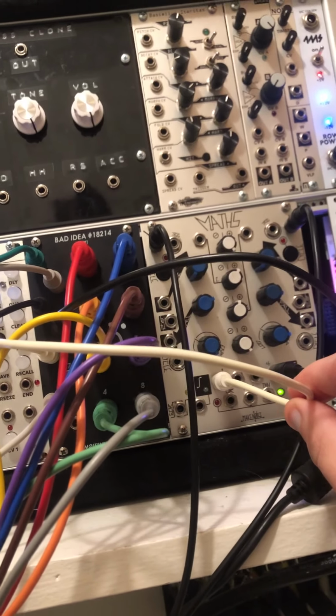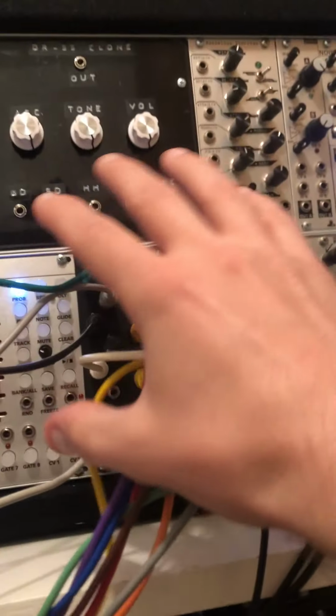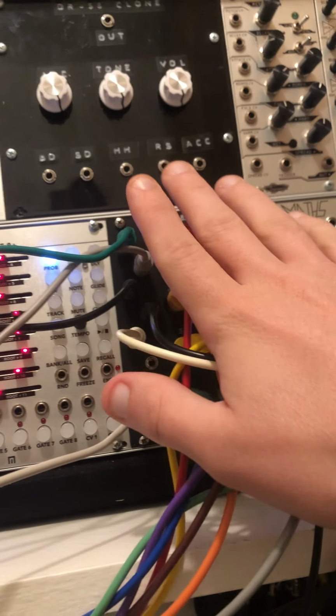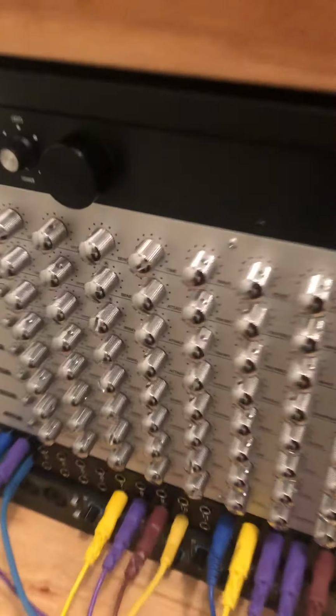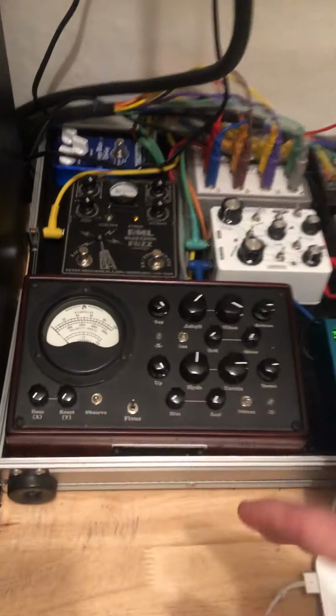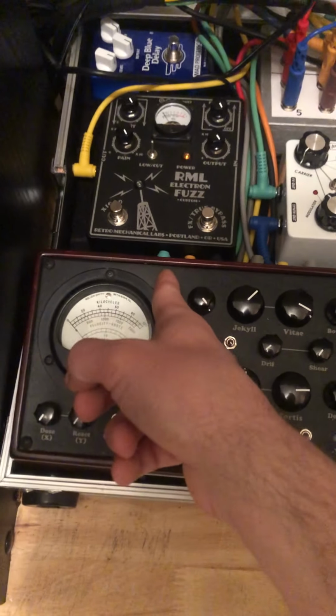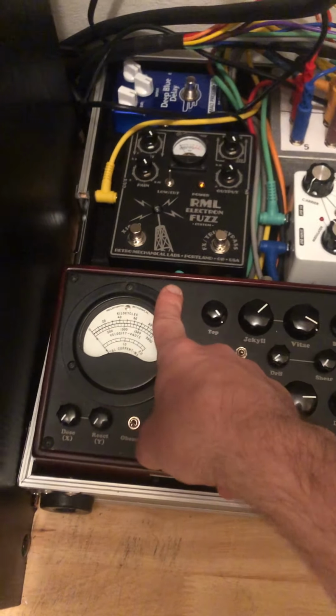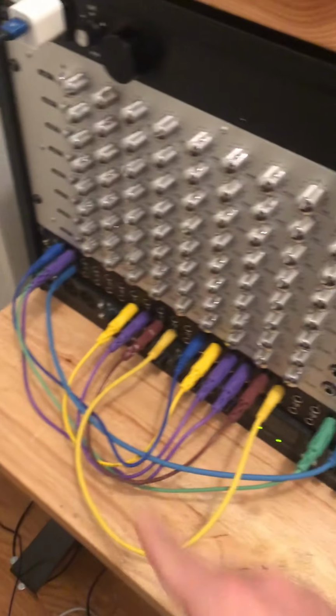So I have control voltage coming from Maths, from the incoming audio, and the audio itself going back into Bad Idea 18214. So then that comes back down the snake here into my patch bay. The audio comes out of Bad Idea 18214 and through all this wiring goes into the box. And the control voltage from Maths goes out, down Bad Idea 18214 and into the control voltage input on Jekyll and Hyde. So that same thing is happening twice. That's why you see all these cables here.